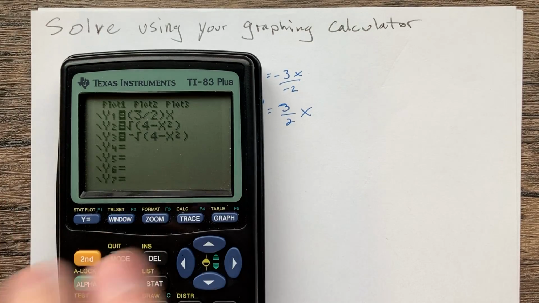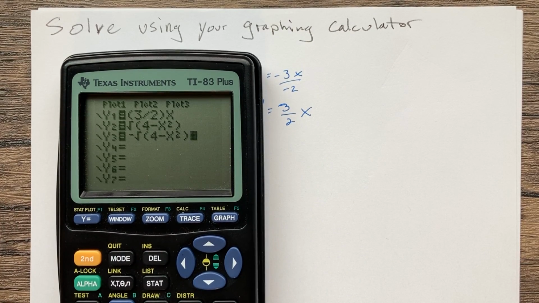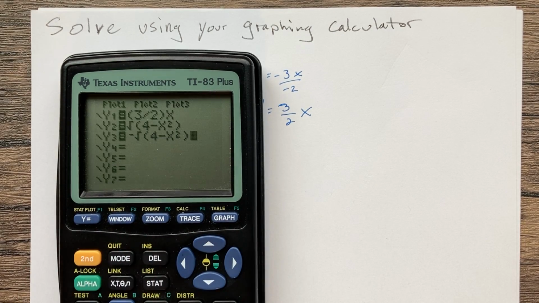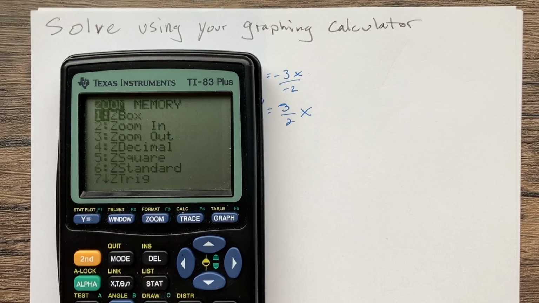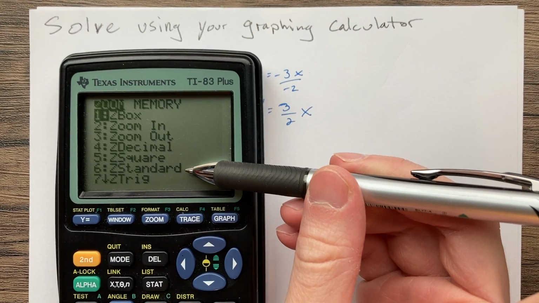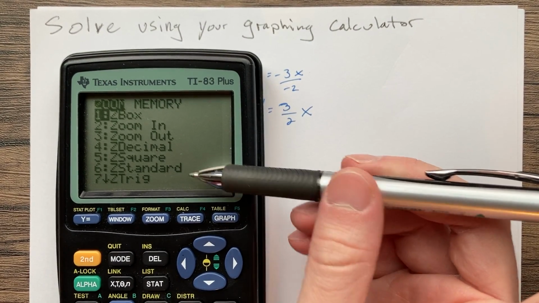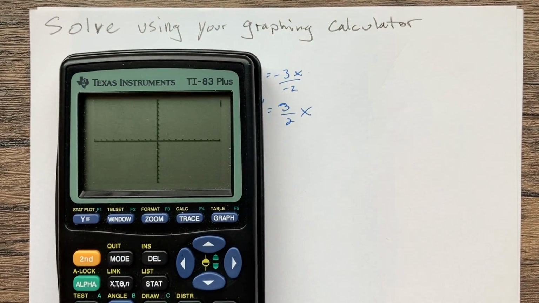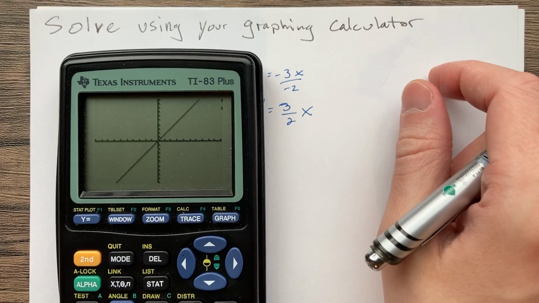All right, so now let's look at the graph. My window settings are probably fine, but I haven't used the graph in a while, so I'm just going to reset my window settings. As a reminder, you can do that by hitting zoom, and then it's your sixth option down there, ZStandard. That's just going to set the window settings down to the standard negative 10 to positive 10 for your x and y axis. And let's see what we have.